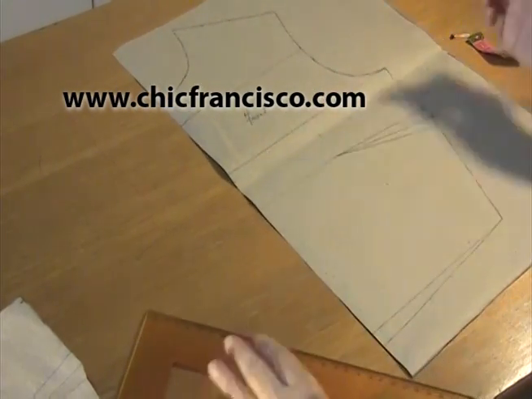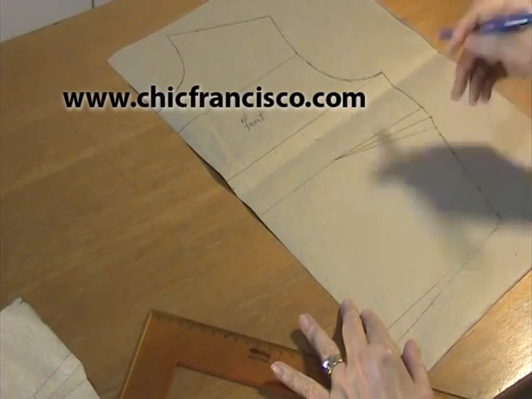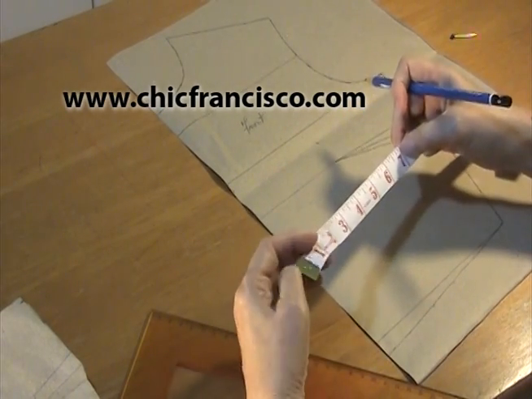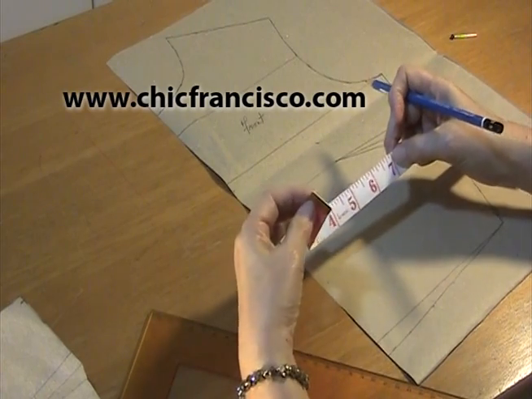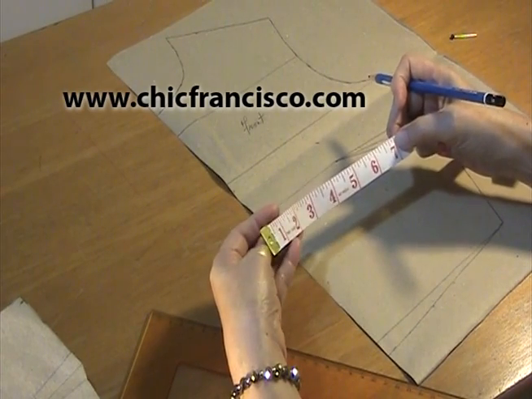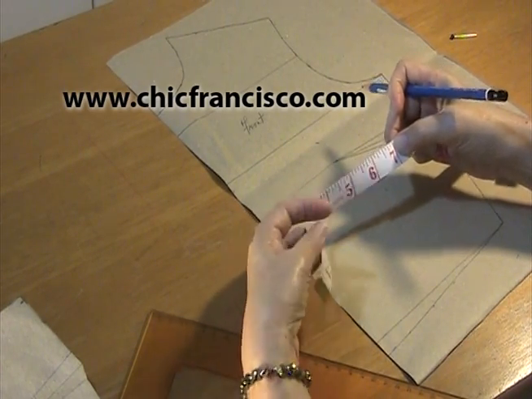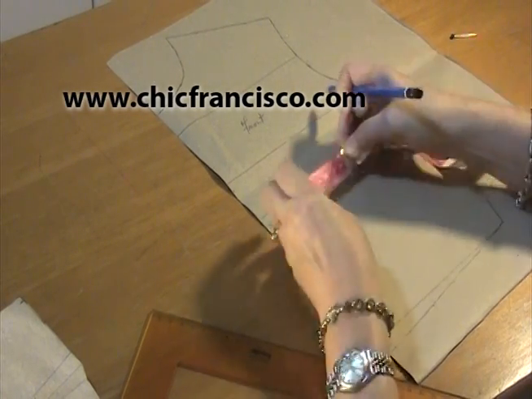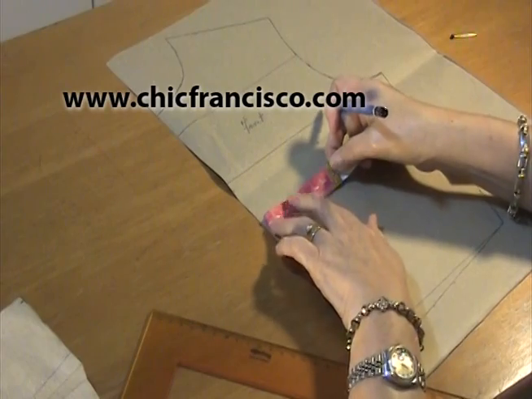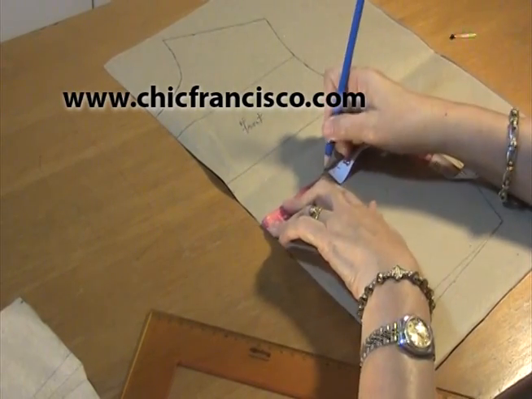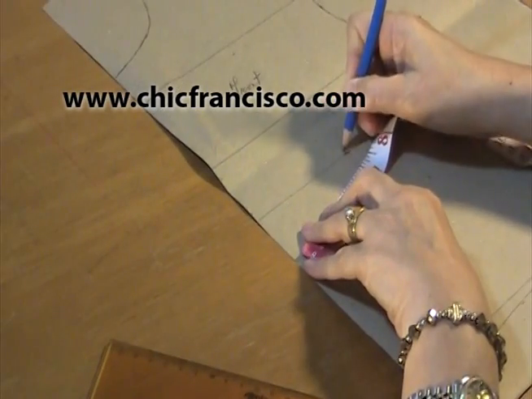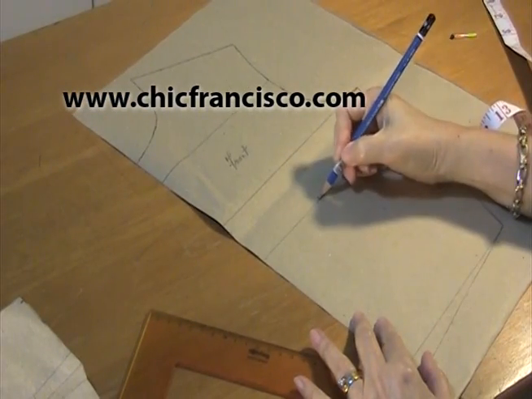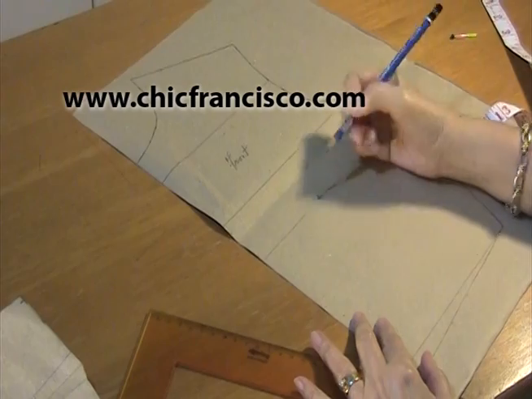So from here, we will get 1/2 of the distance of the bust. Since this is a medium figure, the standard measurement for the distance of the bust is 7 inches or 18 centimeters. We get 1/2 of that, which is 3.5 inches or 7.5 centimeters, and we mark it here. Okay? So, this now is the 1/2 of the distance of the bust.